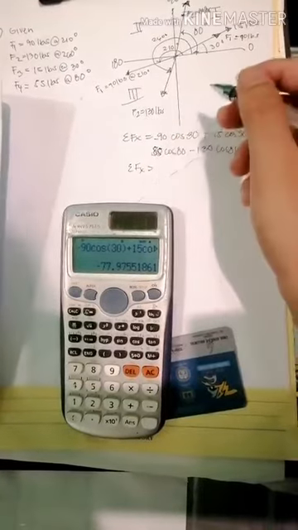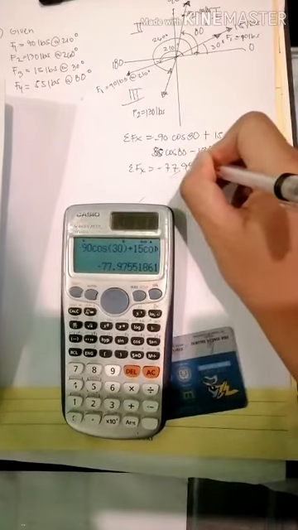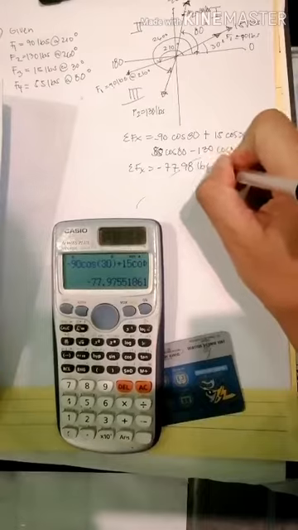So, ang answer ng summation ng x is negative 77.98 pounds.